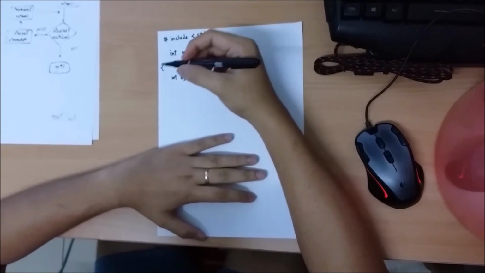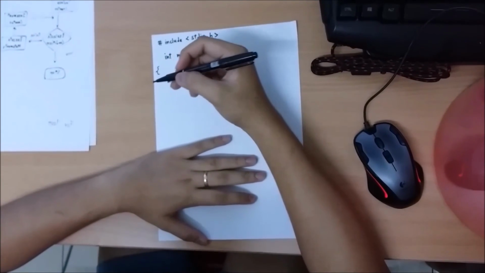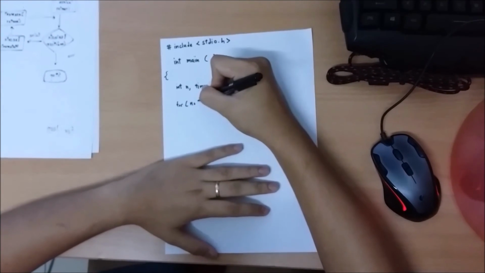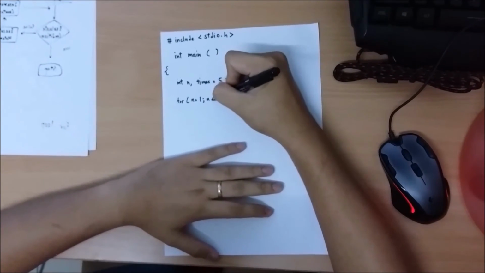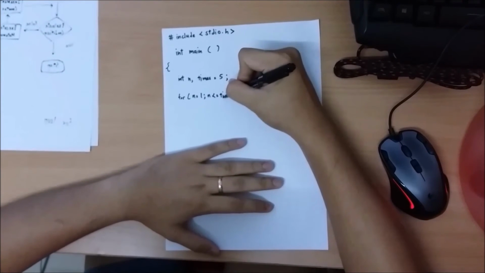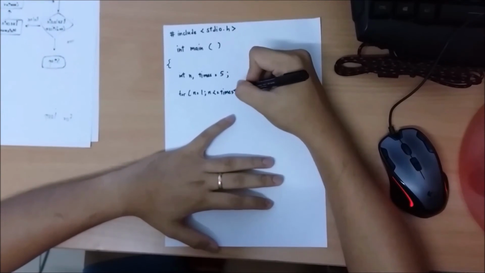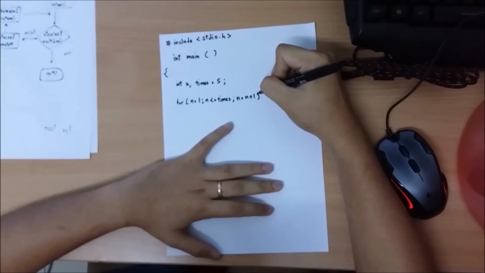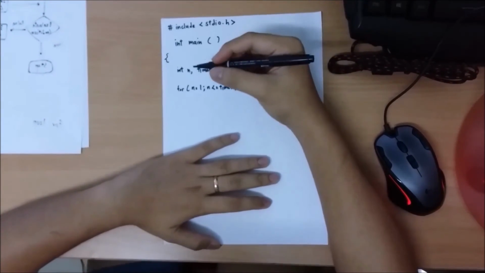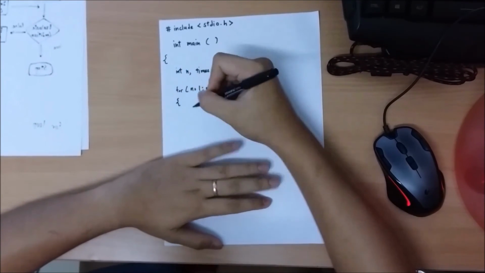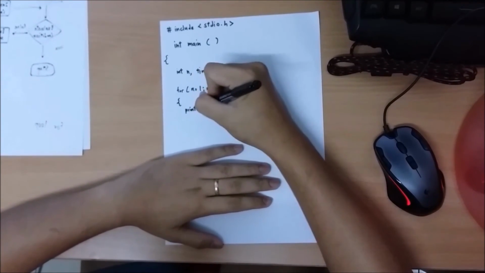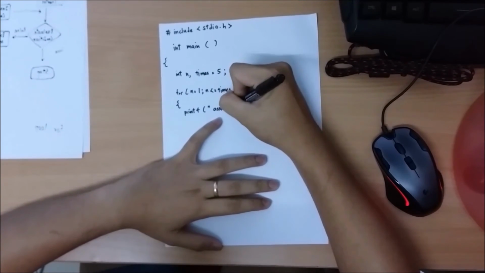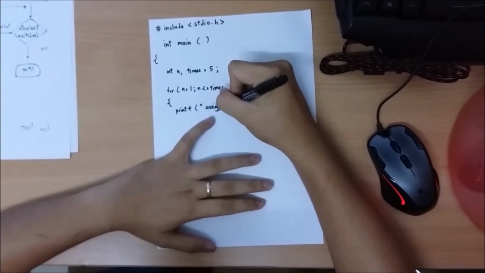Then we write the for loop execution, then printf assignment.